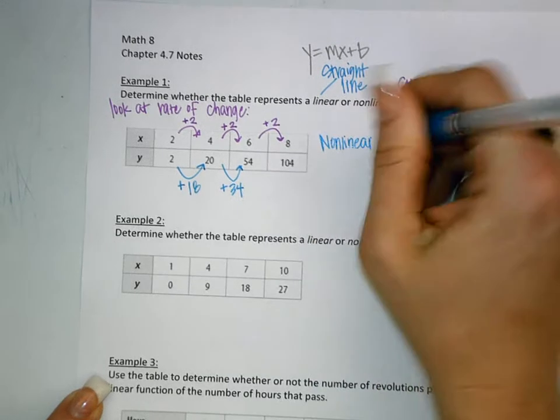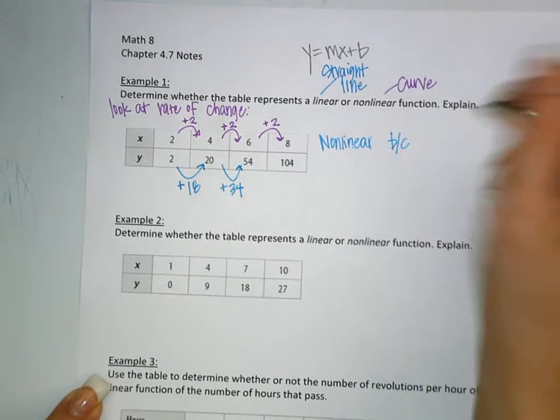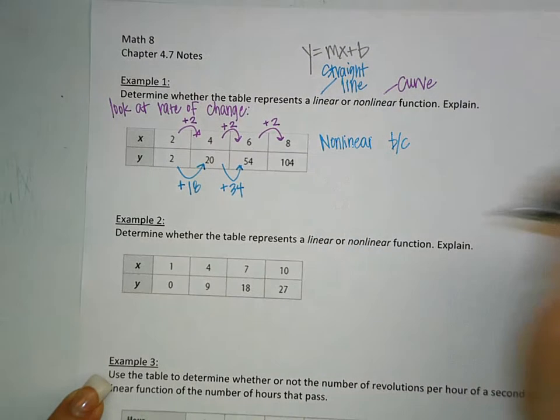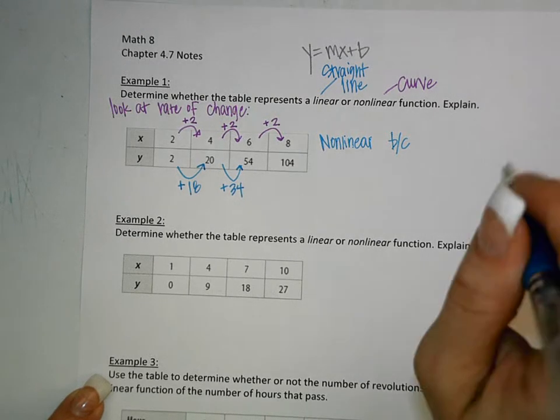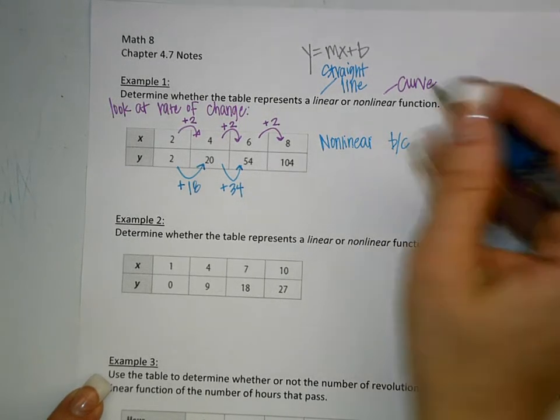When it says explain, you write b/c, which is a short way of saying because. Sorry, I didn't explain that earlier.